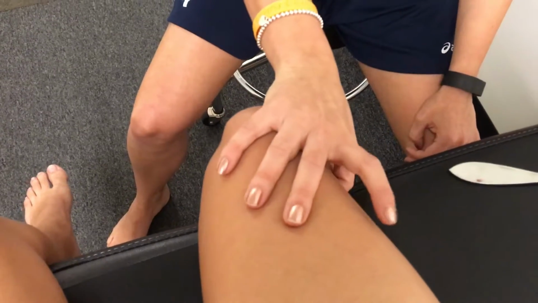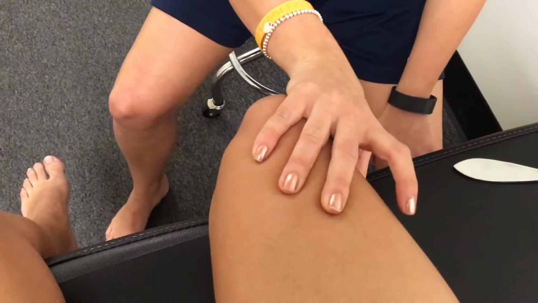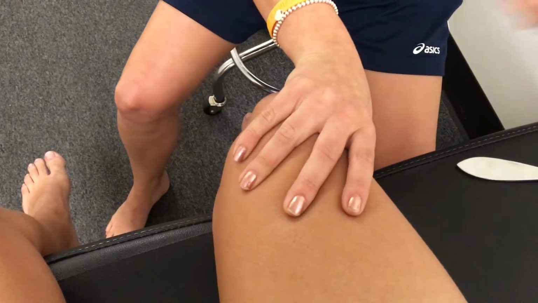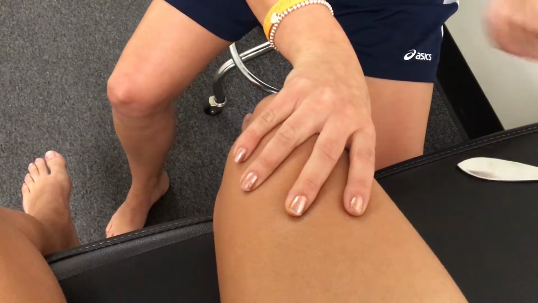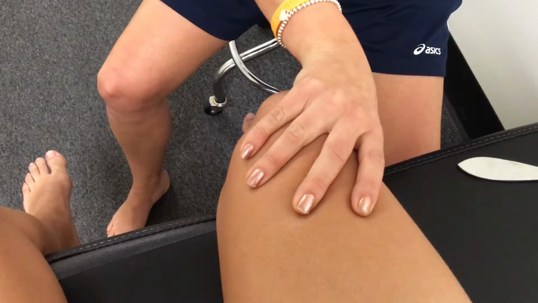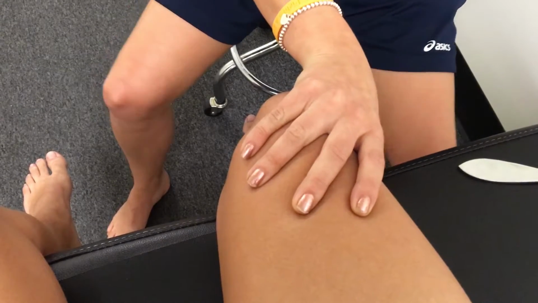You're going to start with their knee in a flexed position so that you can find that biceps femoris tendon on the lateral aspect. You're going to place your thumb there, and then you're going to tap the reflex hammer on your thumb, and you want to see the knee flex.